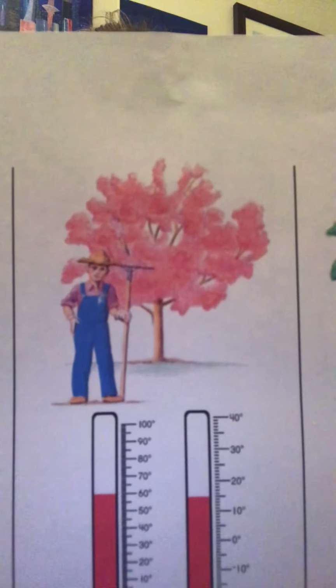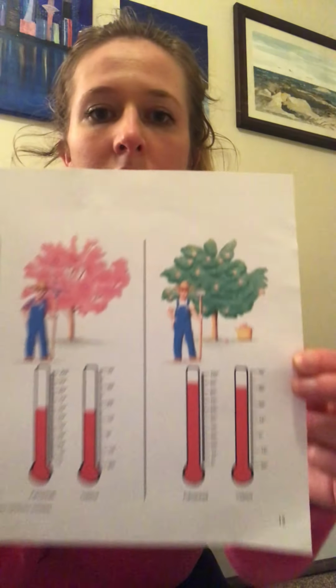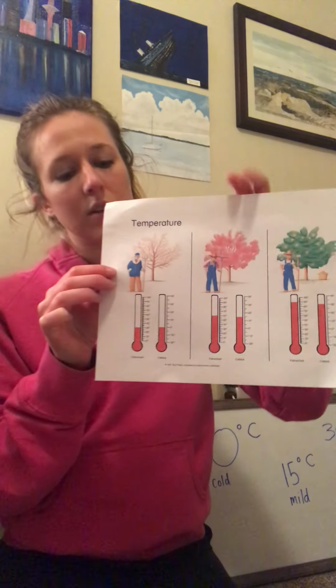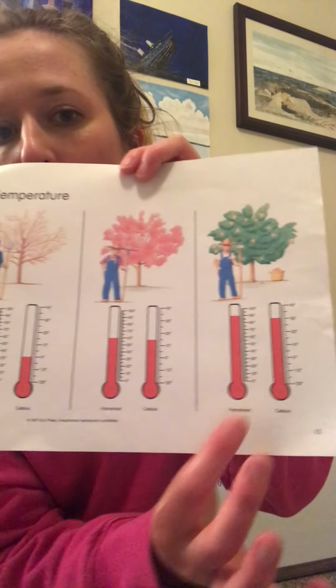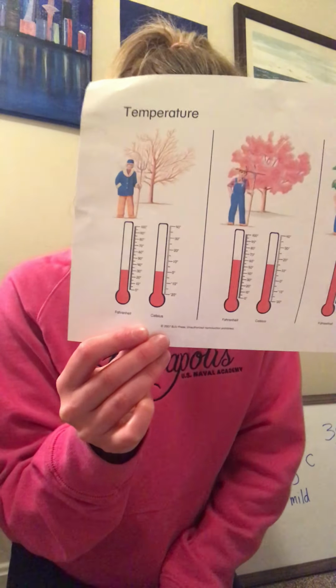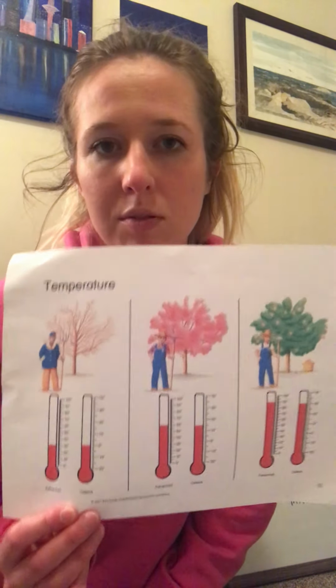Look at the different pictures and notice that each picture has the same man holding the same type of tool, and he's standing in front of a tree. Now we're going to be looking at the types of temperatures that are represented in each of these pictures. So, how do we measure temperature? Do you guys remember that from a couple months ago?